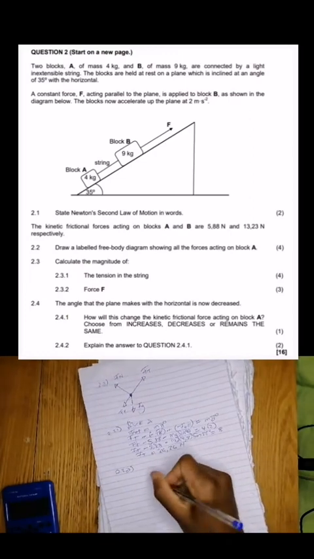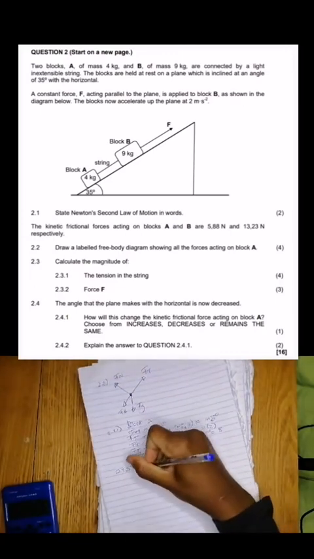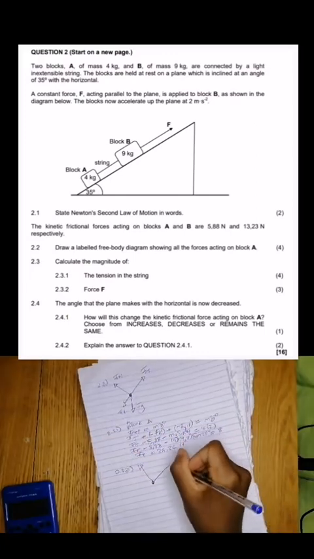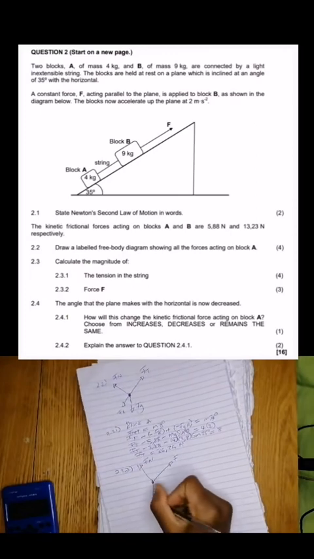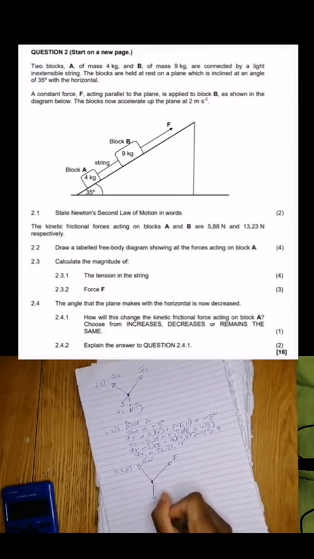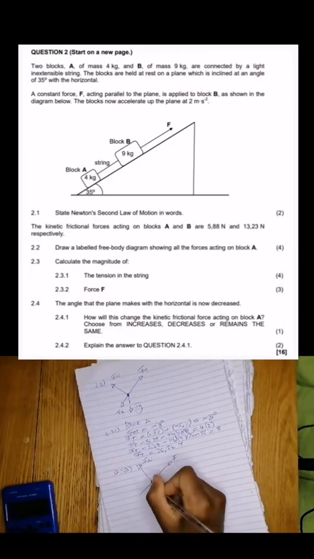So in this case, we have force F going upwards the incline, and then we have the normal force, which is perpendicular to the incline, and then the force of gravity, which is going downwards. And also we have the tensional force on the same side as the frictional force, right?